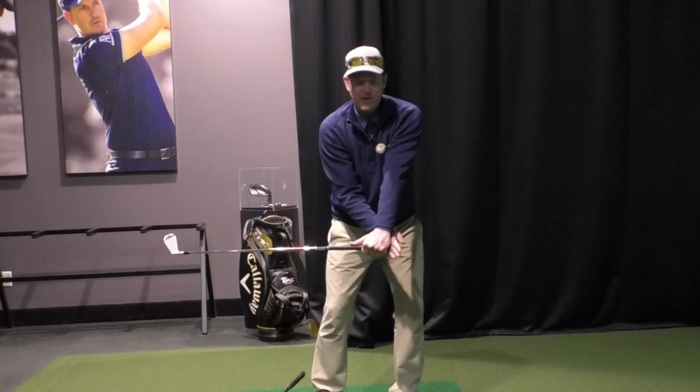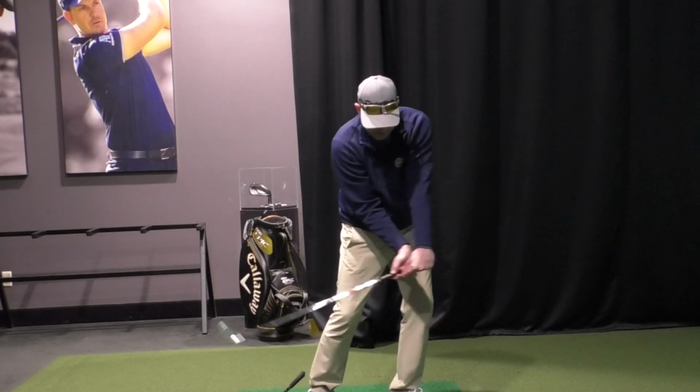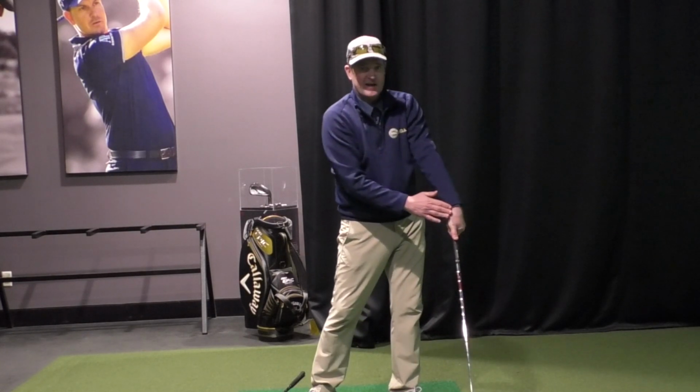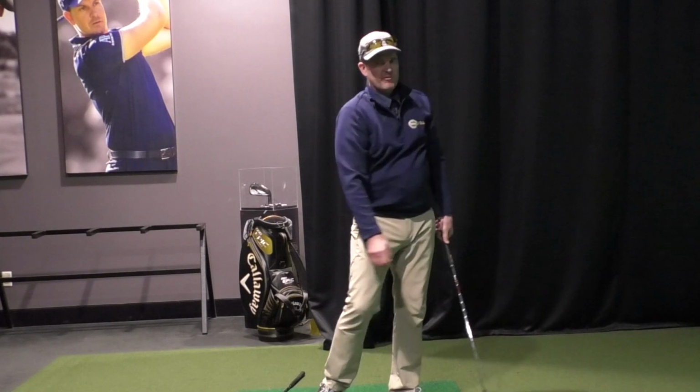Just note that the butt end of the golf club, once it reaches the golf ball, that's when the wrists move into that uncocking and flex position so that we can compress a golf ball.